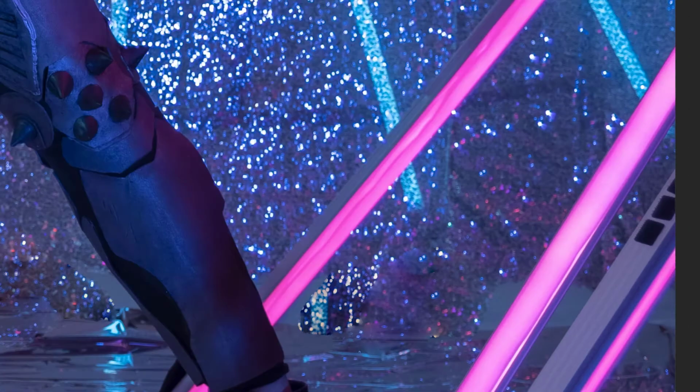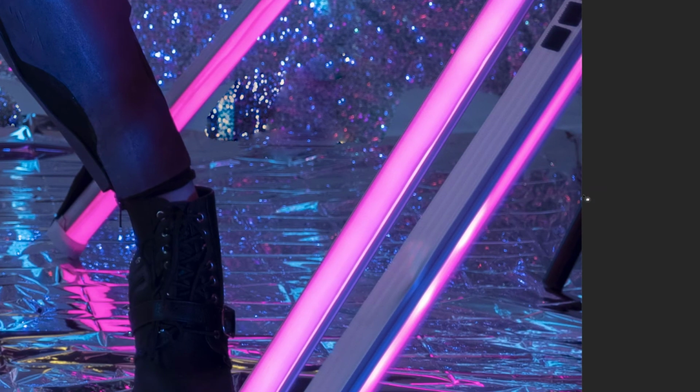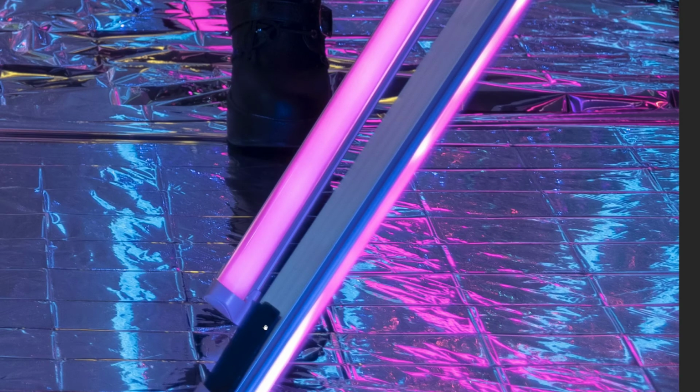So let's come closer, and we see right here we have a leg from a light stand. We still have it black. For this area we have a few options. We can option-select areas around here and remove that one. Probably we can do this.